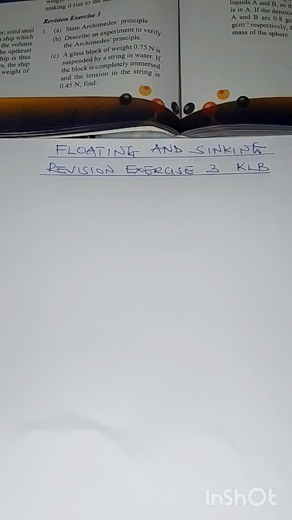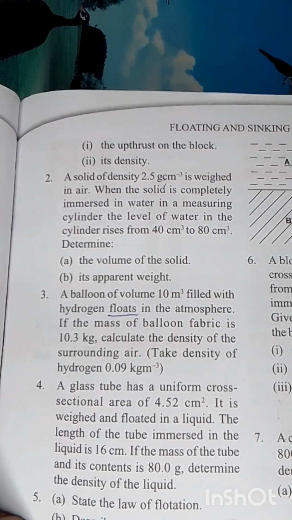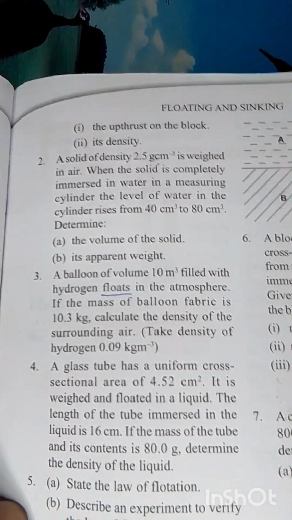Right away, number 1, we have question C, which reads: a glass block of weight 0.7 Newton is suspended by a string in water. If the block is completely immersed and the tension in the string is 0.45 Newton, find (i) the upthrust on the block, (ii) its density.